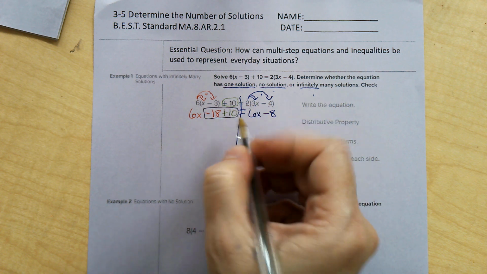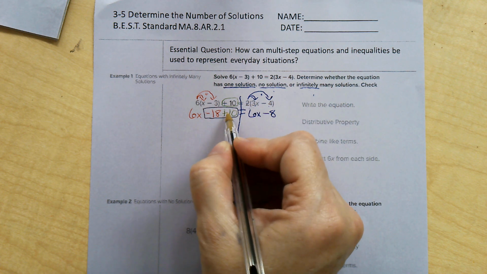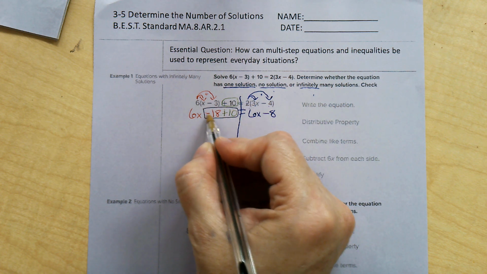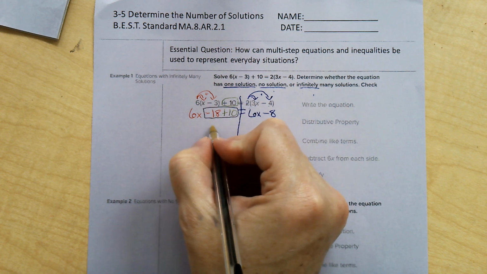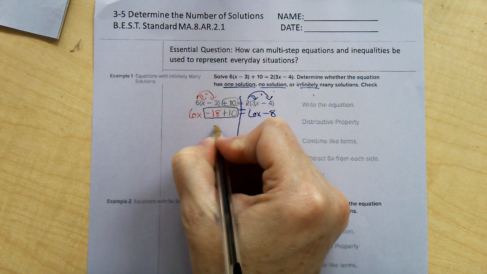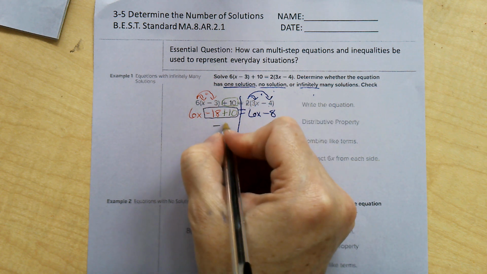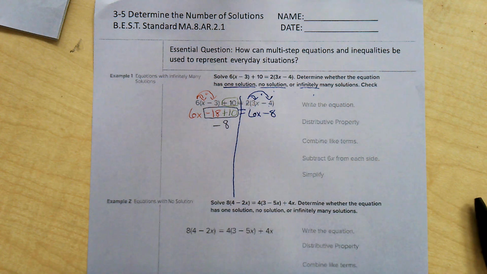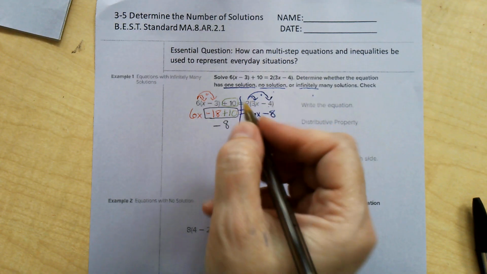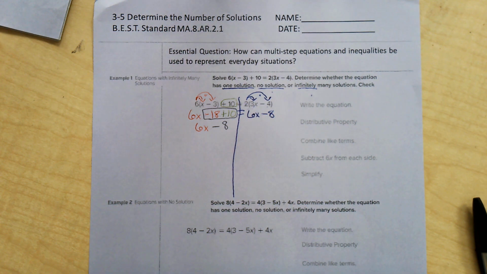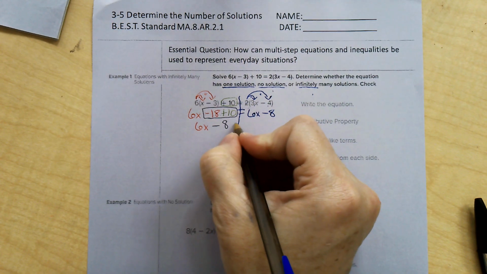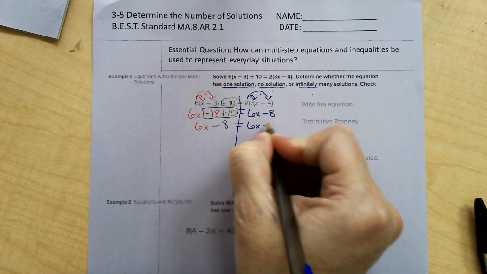So we're going to do that. So minus 18 plus 10. If you have 18 negatives and 10 positives, well, we're going to have negatives left over, and that's going to be minus 8. So in this step, all we did was combine our like terms. And we bring down everything else.